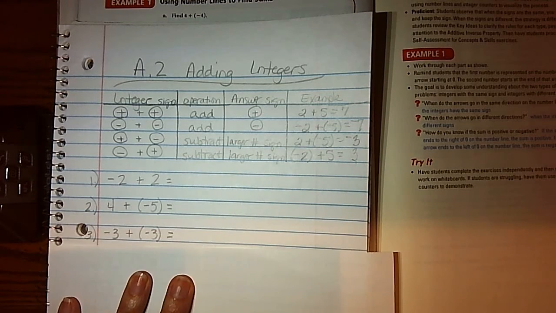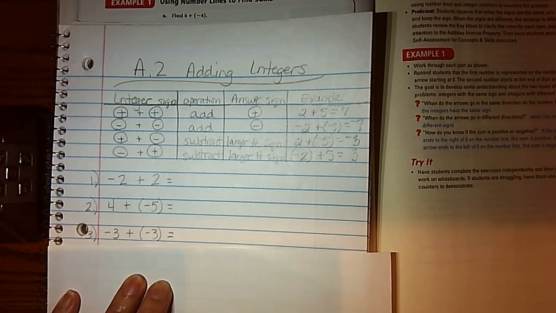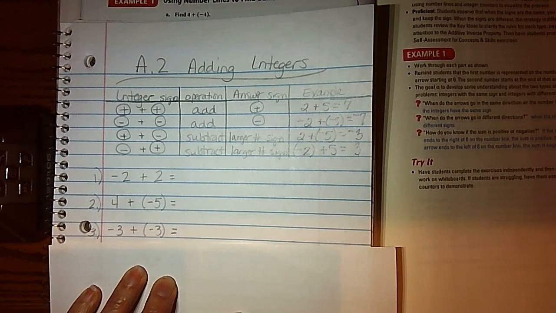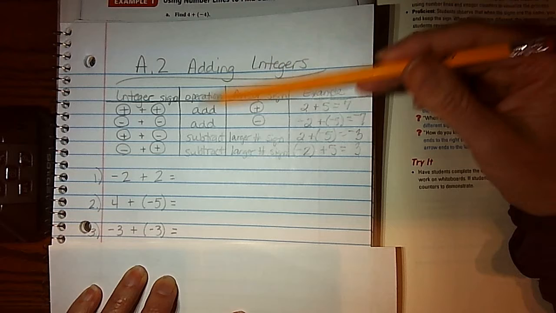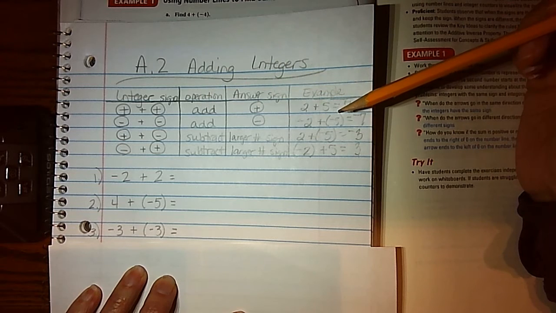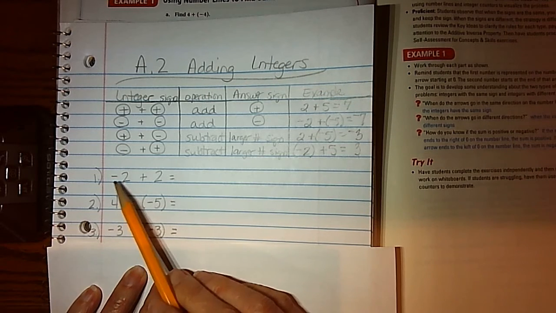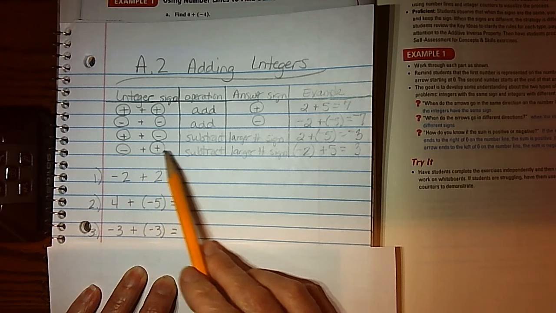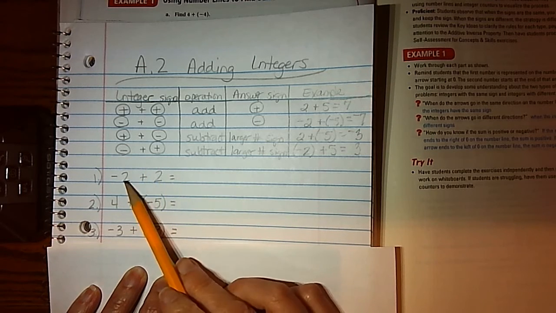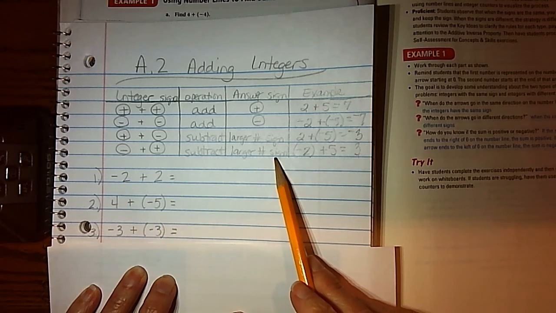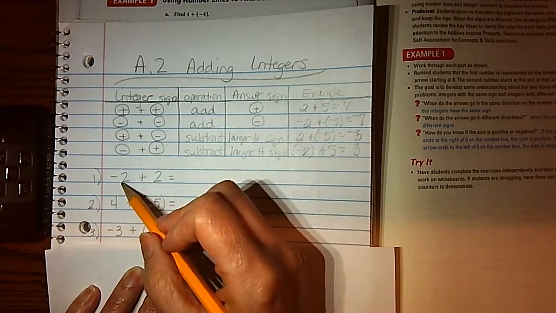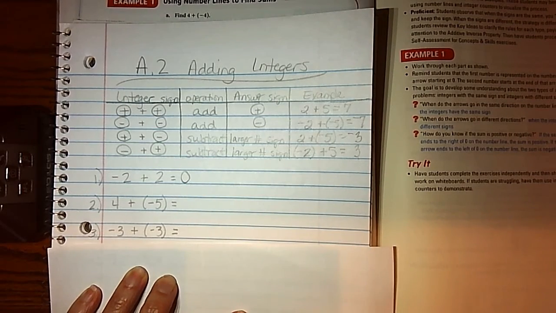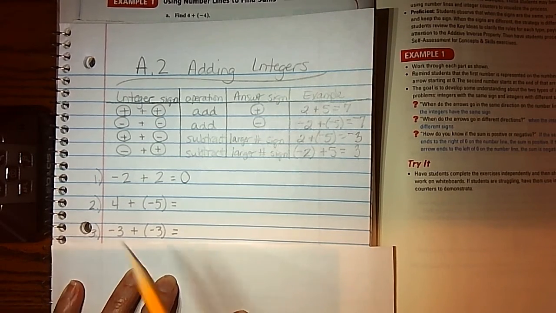All right, so the first three, these are the three problems at the bottom of 510. So this is where it's asking you to use a number line. You can do that, or you can just use this little cheat sheet chart. So I have a negative and a positive right here. So I'm going to subtract the 2, and they're the same number. So when I have a negative 2 and I jump 2 forward, I'm going to get 0. And remember, 0 is not positive and it's not negative.